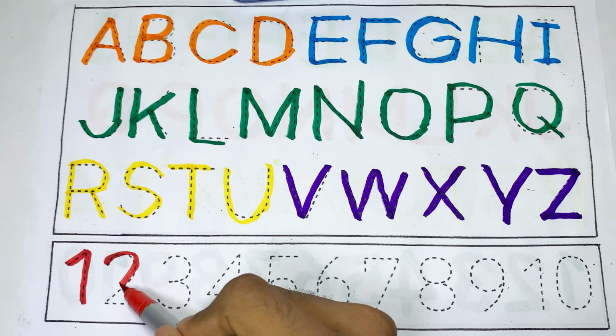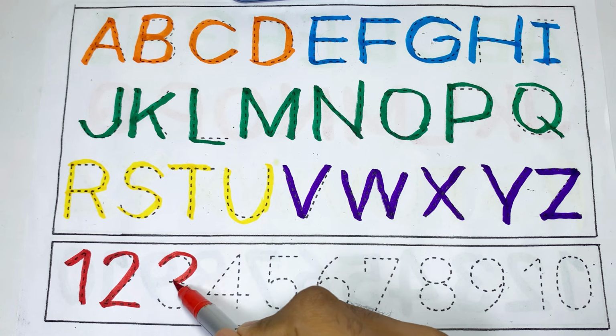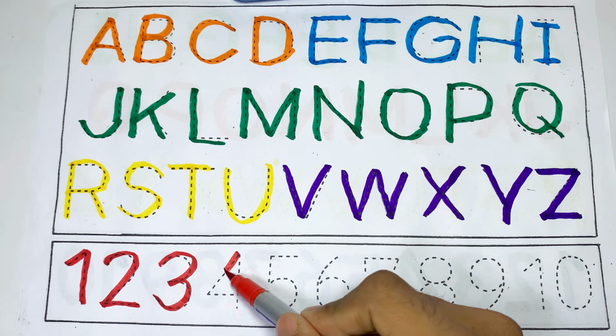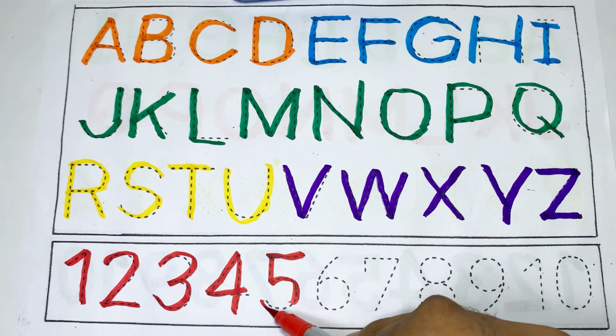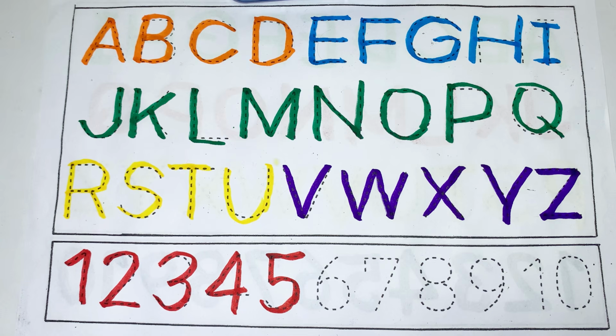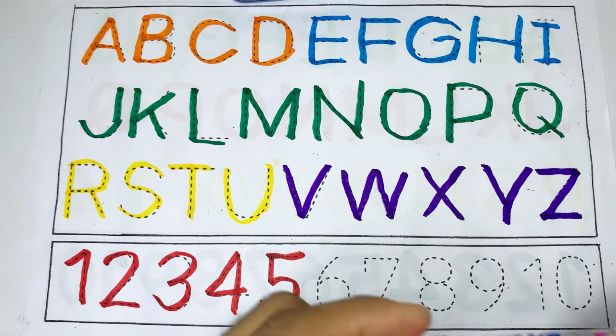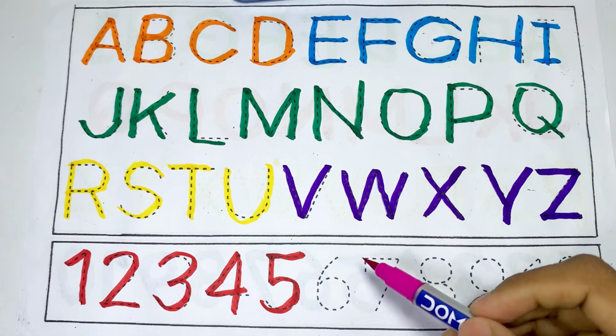1, 2, 3, 4, 5. Kids, now you draw 6 and use pink color.